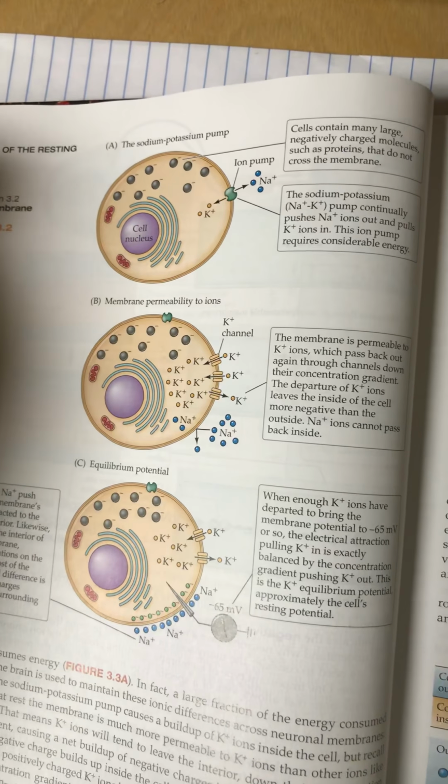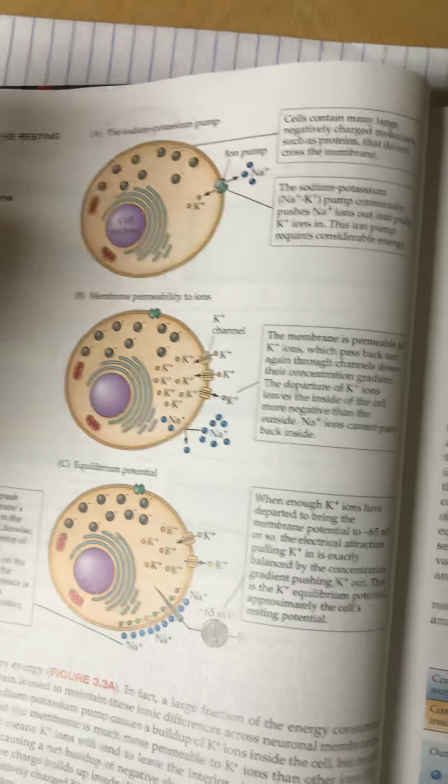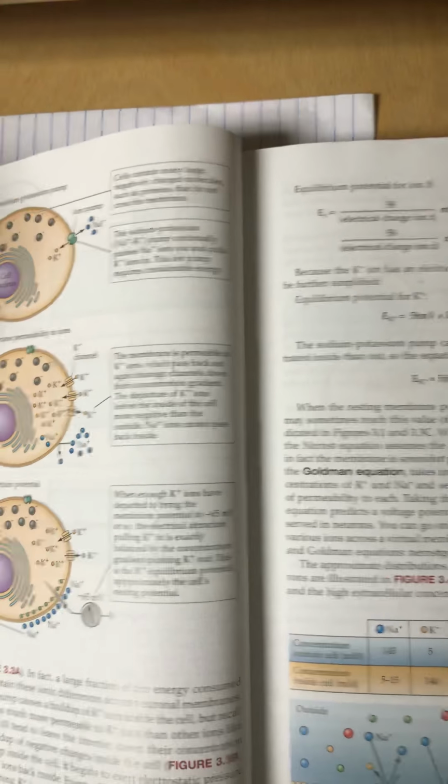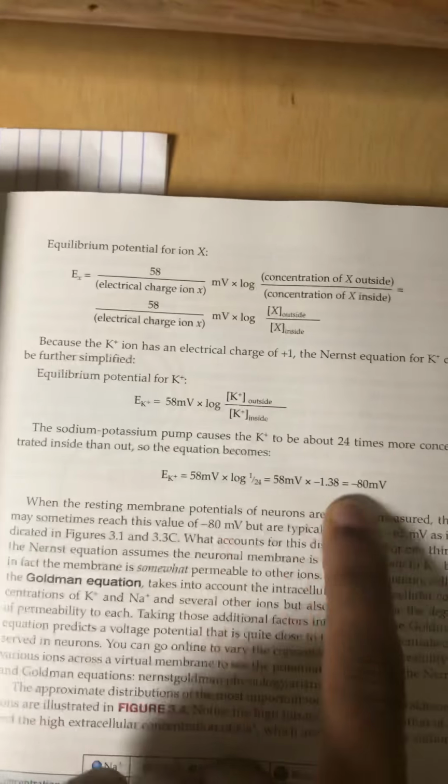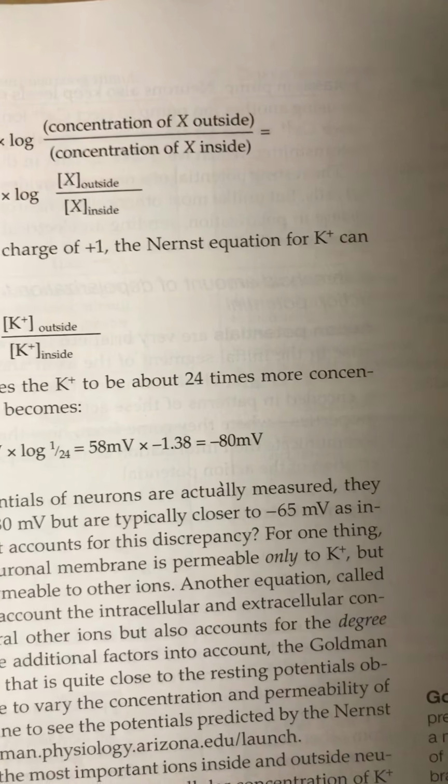So, the Nernst equation is a mathematical equation for predicting when this can actually happen with these K plus ions. Now here's this huge equation for it. And it turns out it happens at negative 80 millivolts for the equilibrium potential.